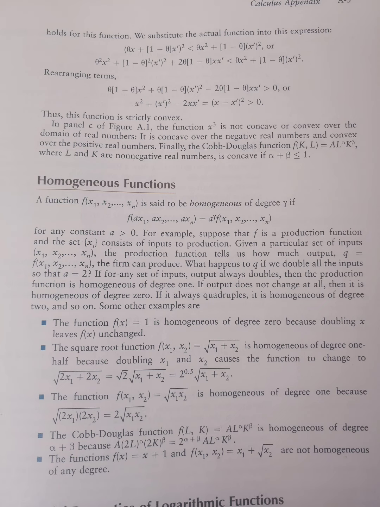Fourth bullet point, the Cobb-Douglas function f of capital L and capital K equals capital A times capital L to the power alpha times capital K to the power beta is homogeneous of degree alpha plus beta because capital A (2 times capital L) to the power alpha multiplied by (2 times capital K) to the power of beta equals 2 to the power of alpha plus beta multiplied by capital A, capital L to the power alpha multiplied by capital K to the power beta.